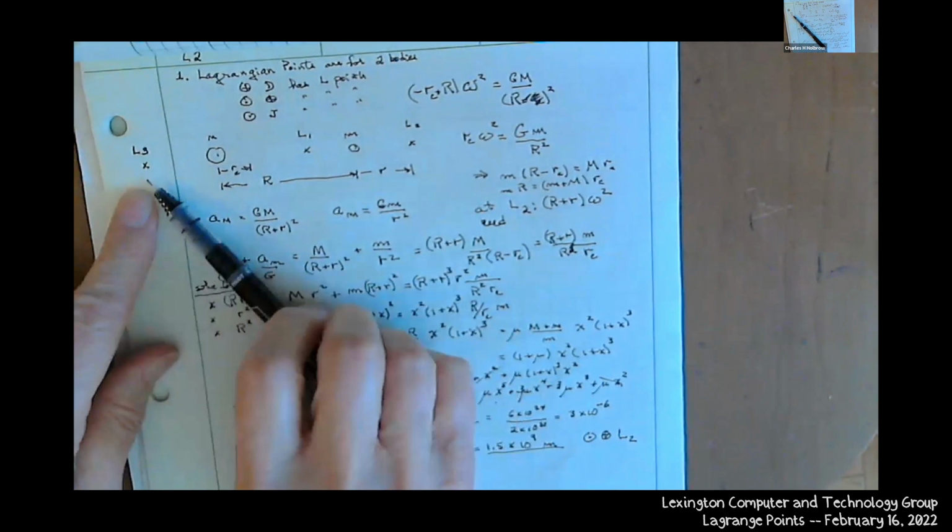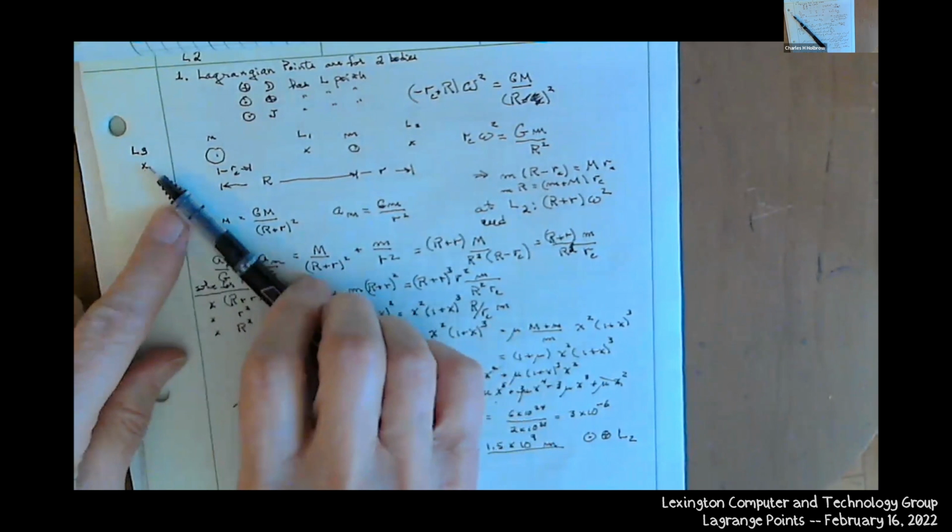See, I'm saying, I got any takers for that? Just outside the Earth orbit. This is L3 for the Earth and the Moon. Yeah. It's on your line, but to the left of the sun. No, that's now the Earth.